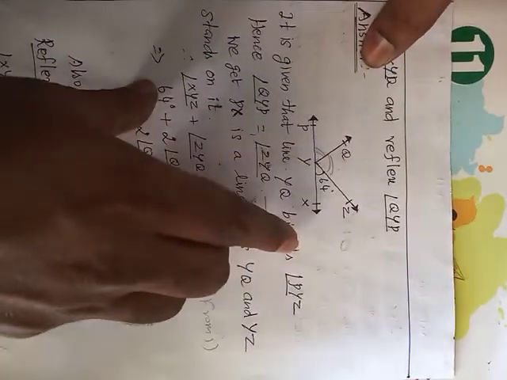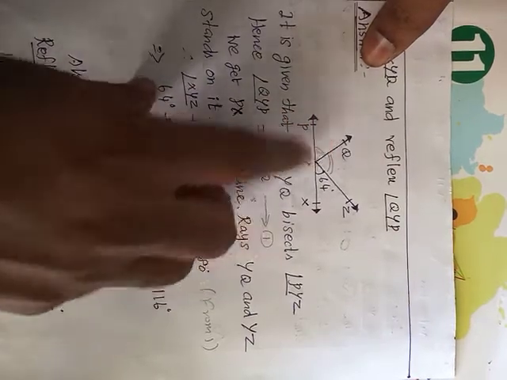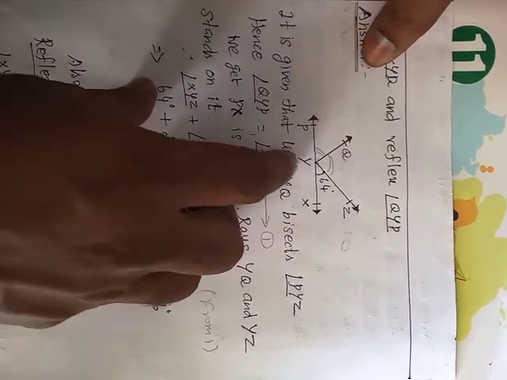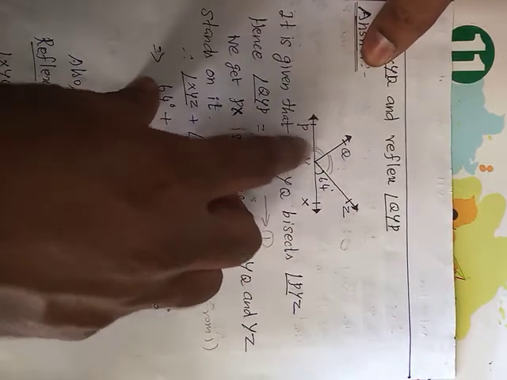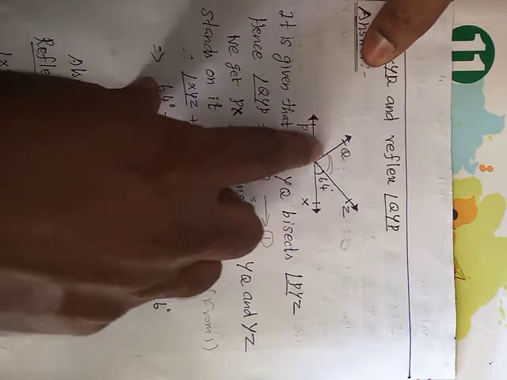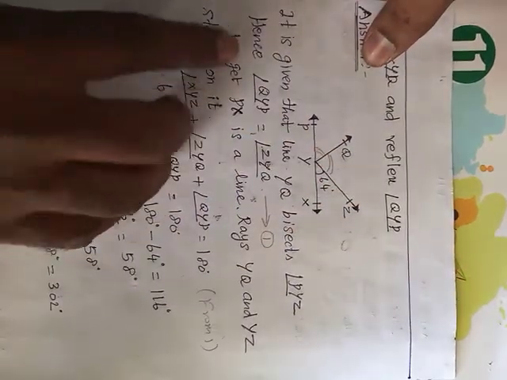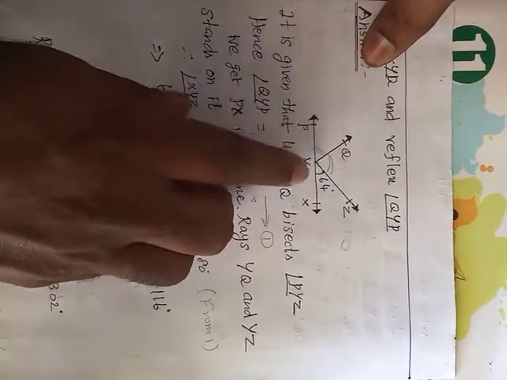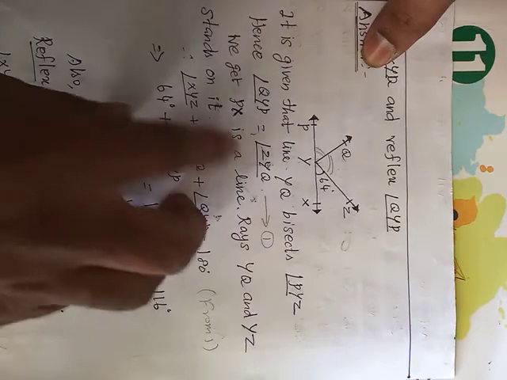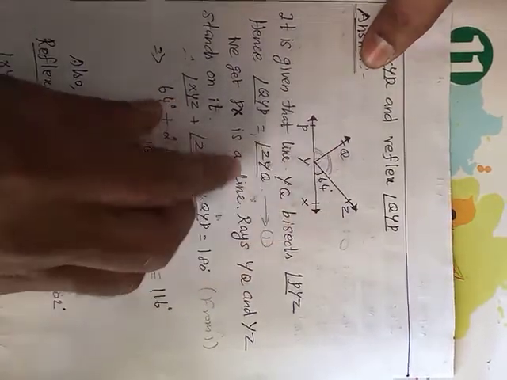What is the meaning of bisect? Angle PYQ is equal to angle QYZ. This angle value is the same. So QY is a bisector of PYZ. First understand this. Hence angle QYP is equal to angle ZYQ.